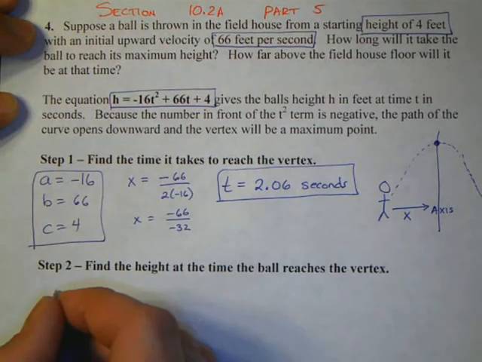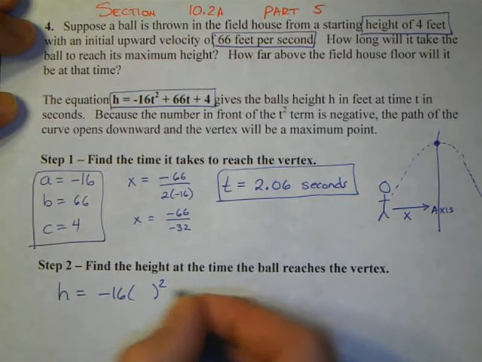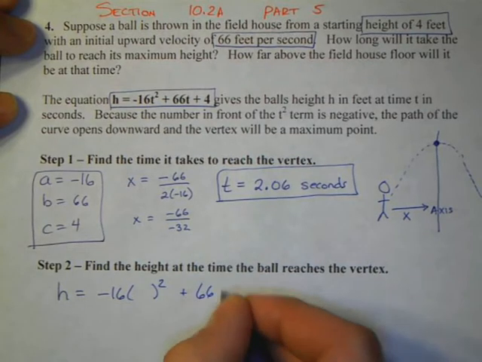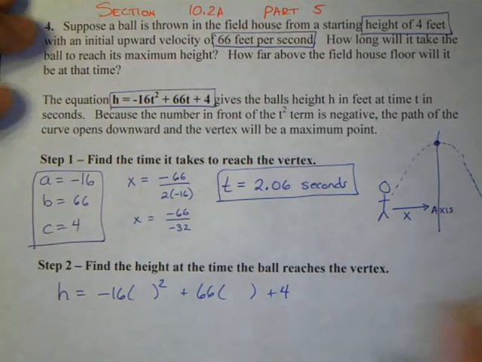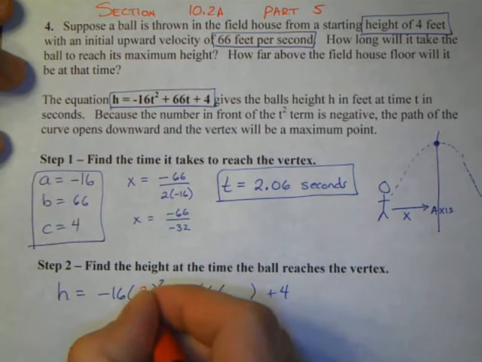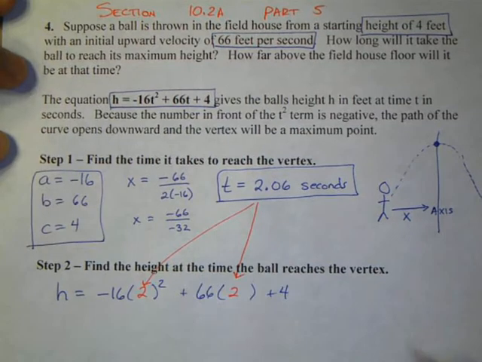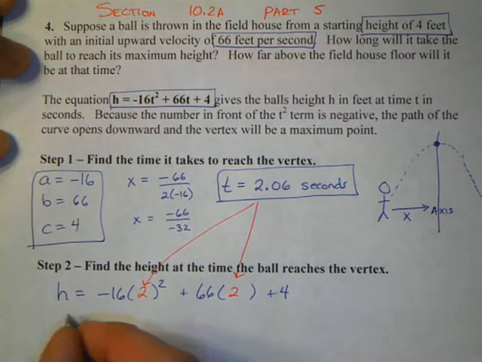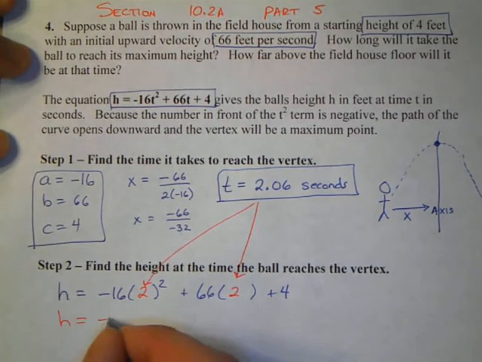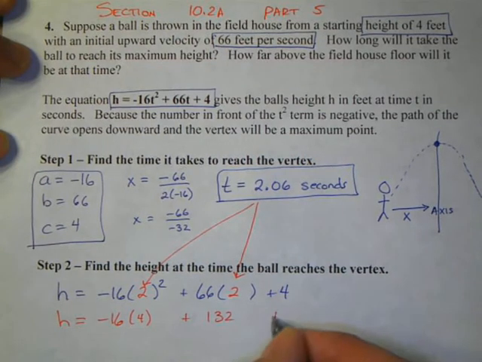But our second part of the problem asks for the height the ball reaches at the time of the vertex. So, our height equals negative 16 times our time squared plus 66 times our time plus 4. And in place of that value, we're going to put the value 2. Now I know that's an estimate or an approximation, but we're going to put that value 2 that we got from the original problem.